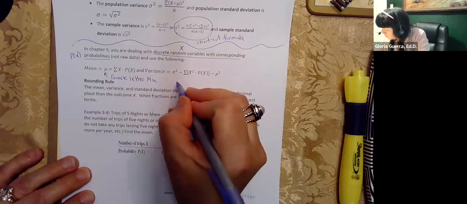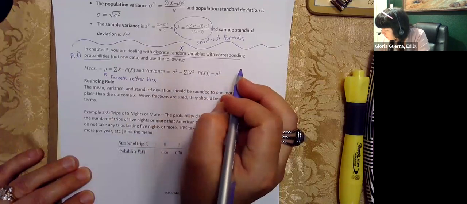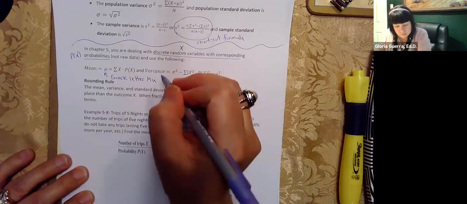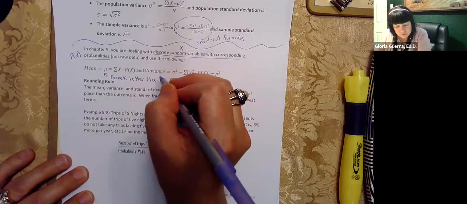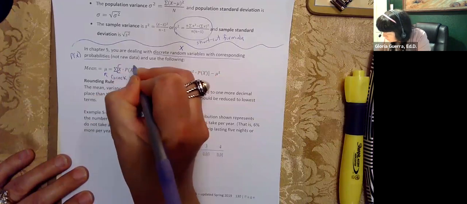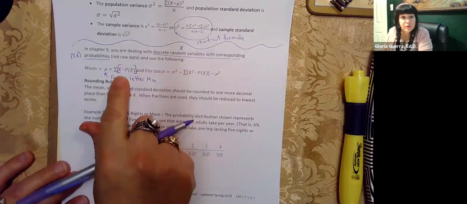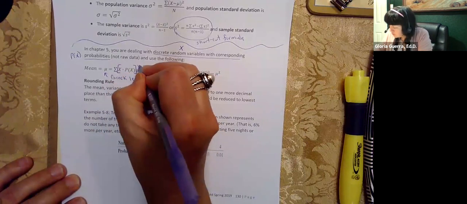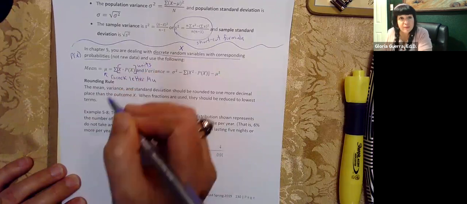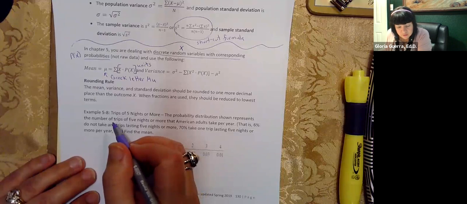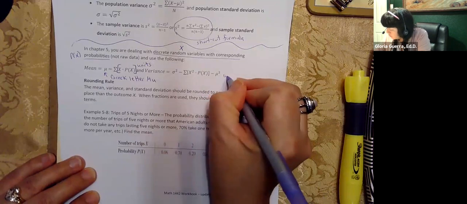And also the variance. Let's see. I'm going to put brackets around this here. So they're taking the random variables times each probability, and they're going to sum that up. And this is going to be in units, if you have to label with some kind of units, whereas the variance is using units squared.